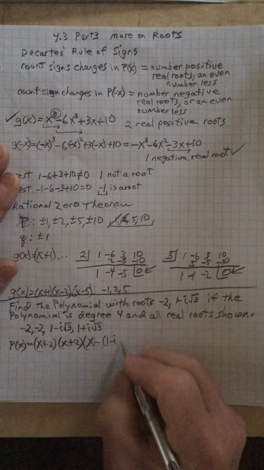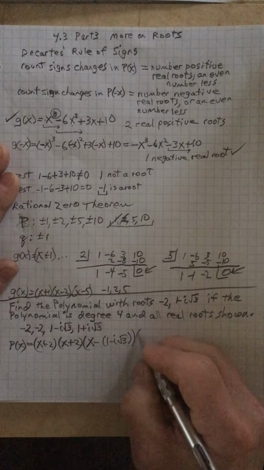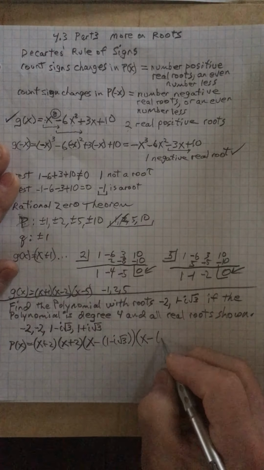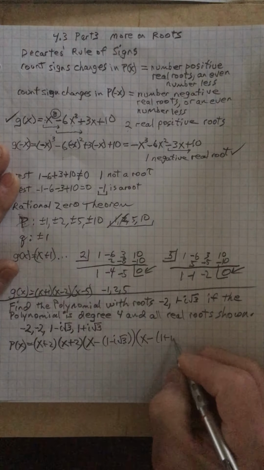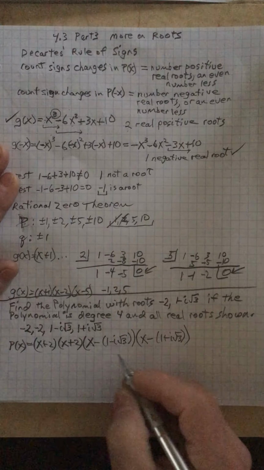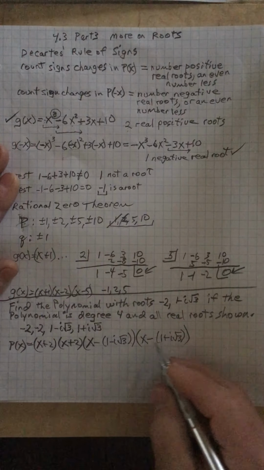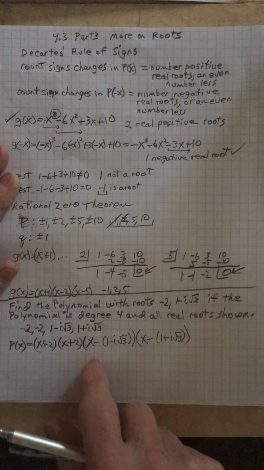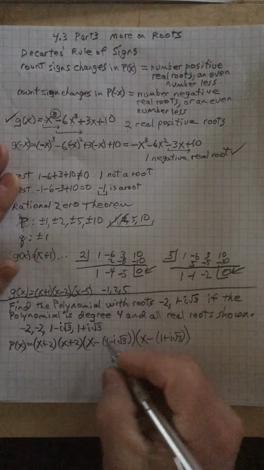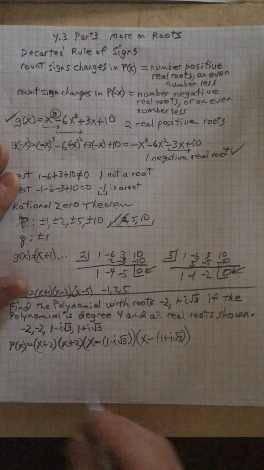So I'm going to start by putting the parentheses inside here. And then the other point would be x minus this one. If I don't put the parentheses in here, I'm going to miss this sign when I multiply this in. It's going to look just like x minus 1 minus square root of 3i. That's not what this means.